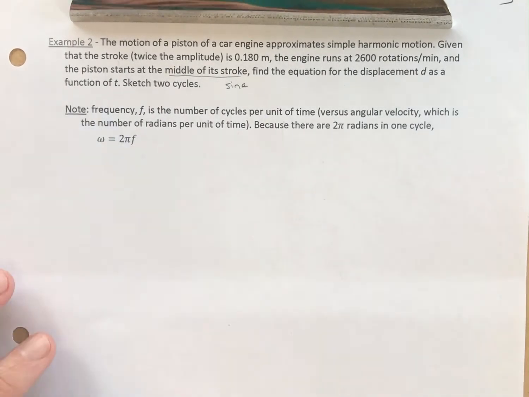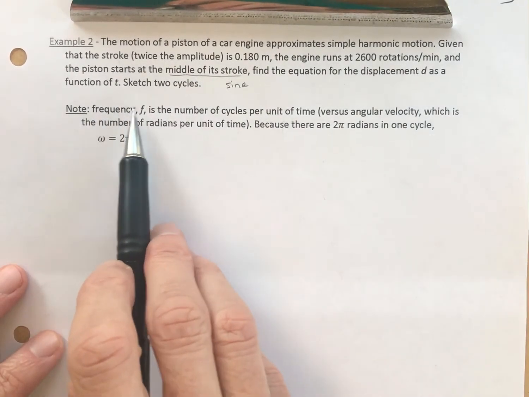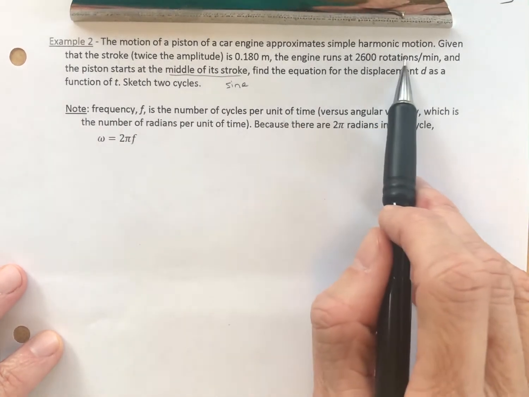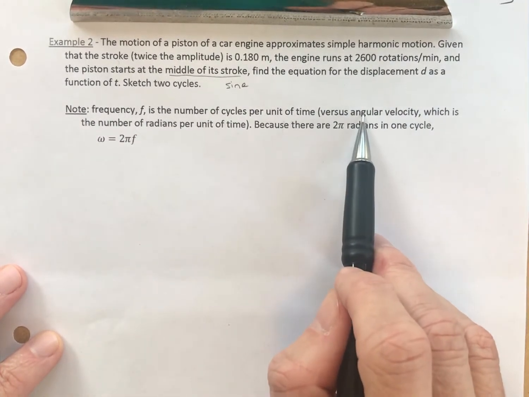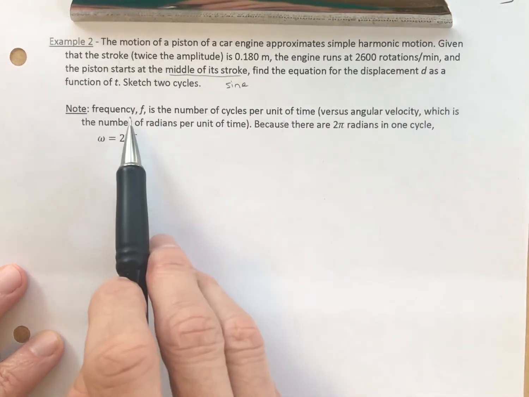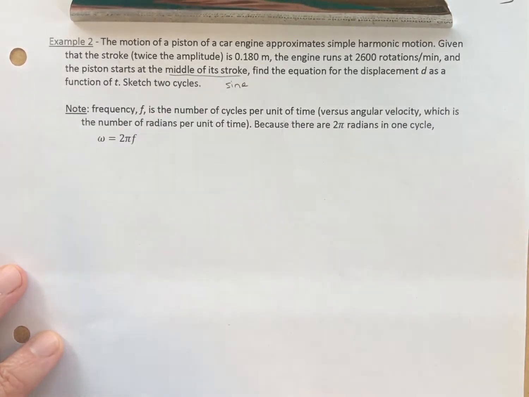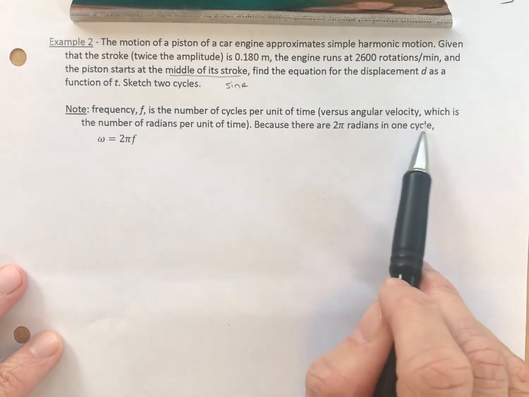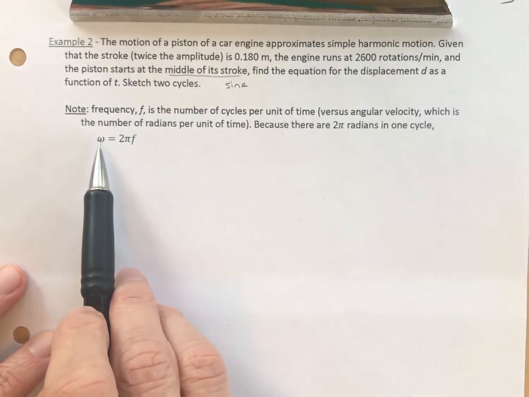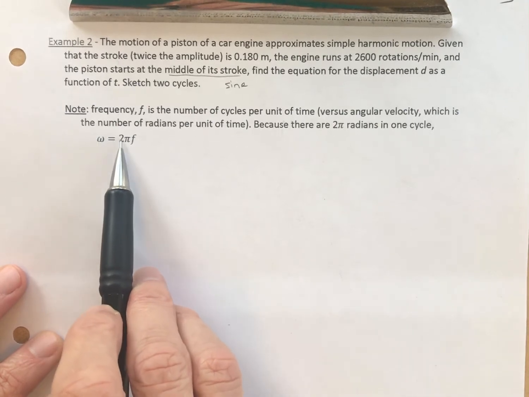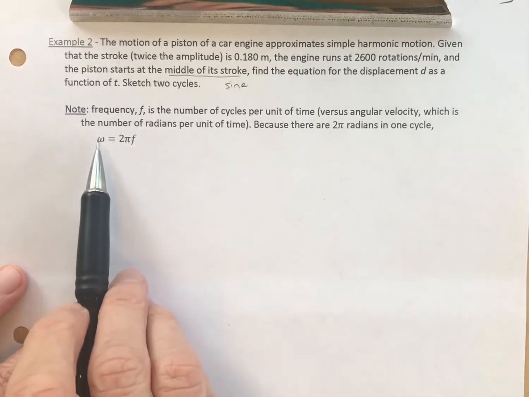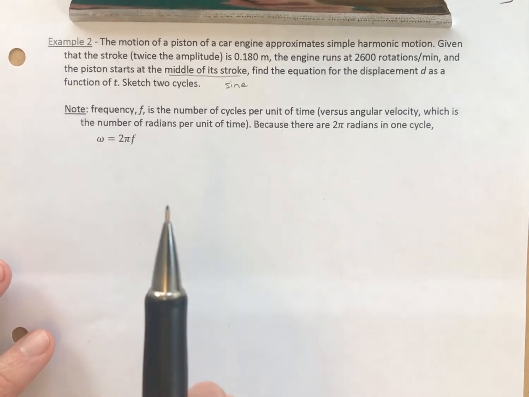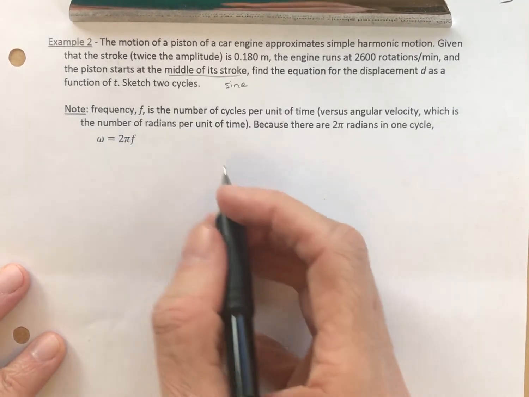We got a note here. Frequency is the number of cycles per unit of time, which is right here, versus angular velocity, which is the number of radians per unit of time. Okay, there are 2 pi radians in one cycle, so omega is equal to 2 pi f. Omega is 2 pi times the frequency to get us back to radians per unit of time.